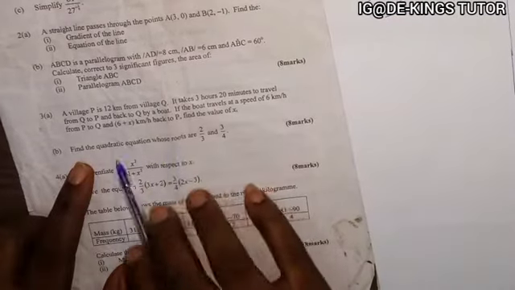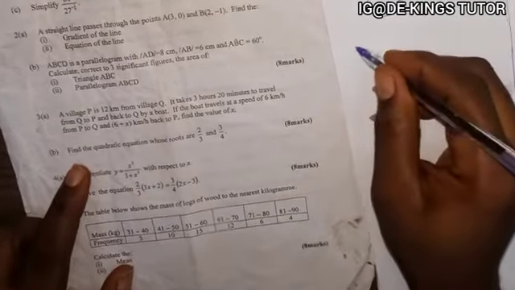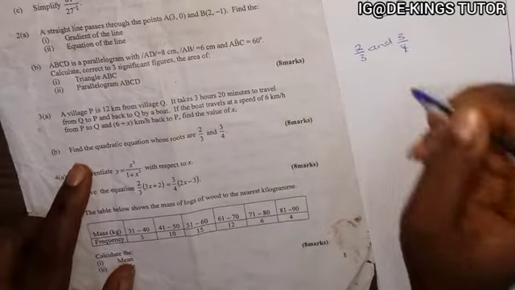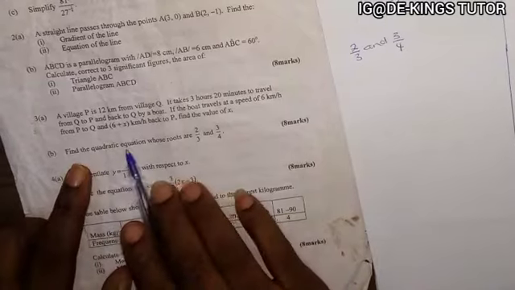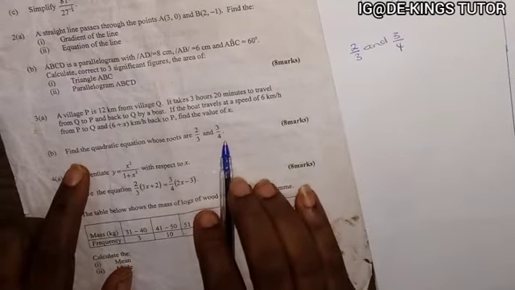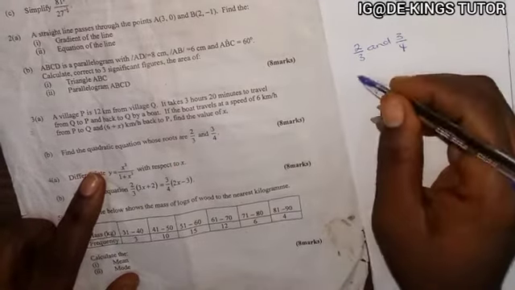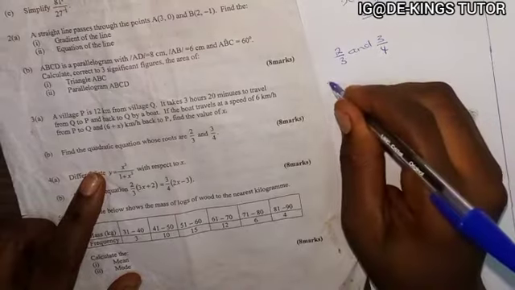So another question on equation is, they said, find the equation whose roots are 2 over 3 and 3 over 4. To solve for an equation given roots, we have done that before. Please check my description to see a full video on that. To get the equation given roots, we have a formula for it.